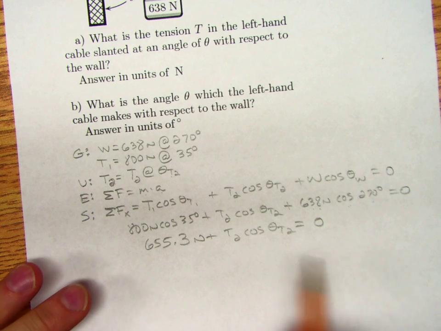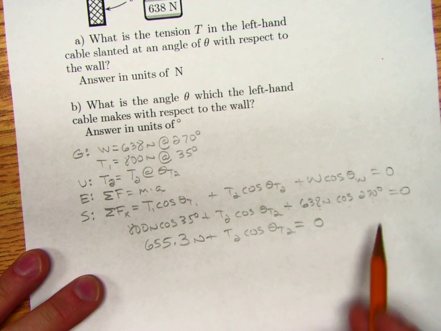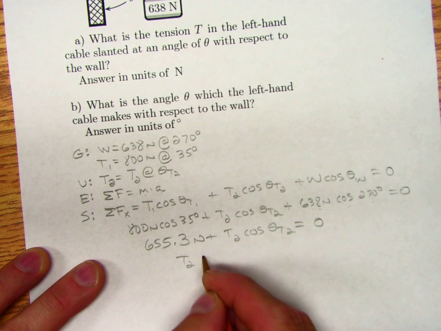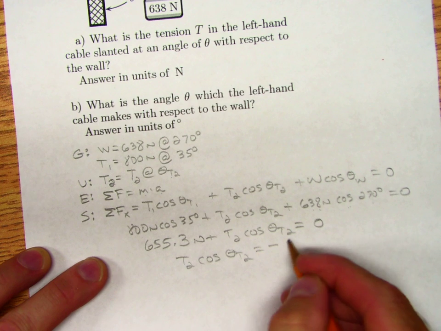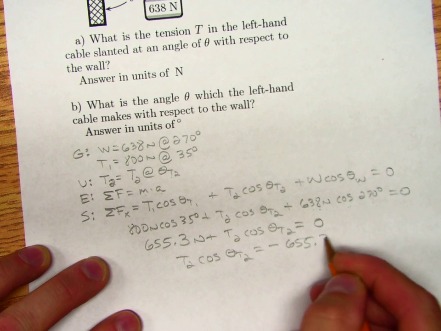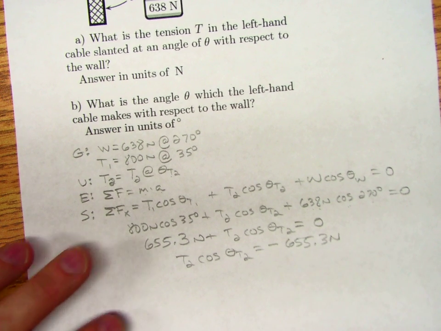In this case, it's a little bit easier. Subtract 655.3 from both sides. I get T2 cosine of theta T2 is equal to minus 655.3 newtons.